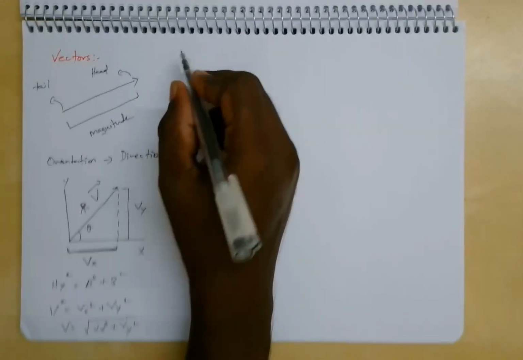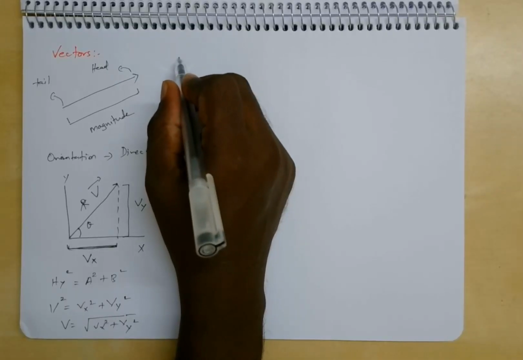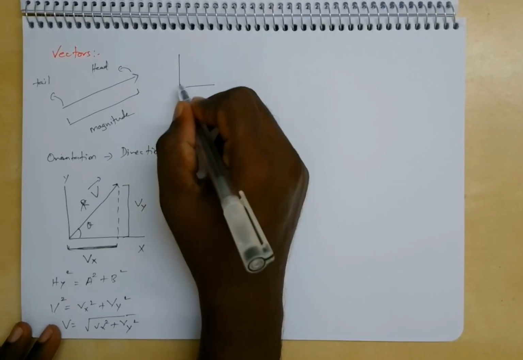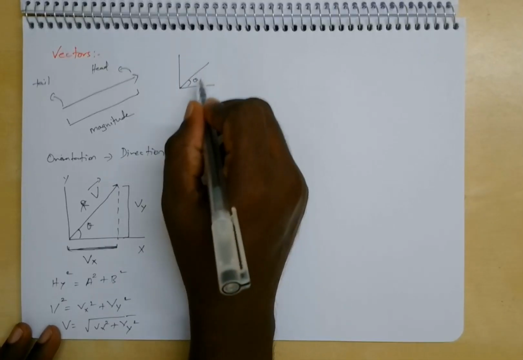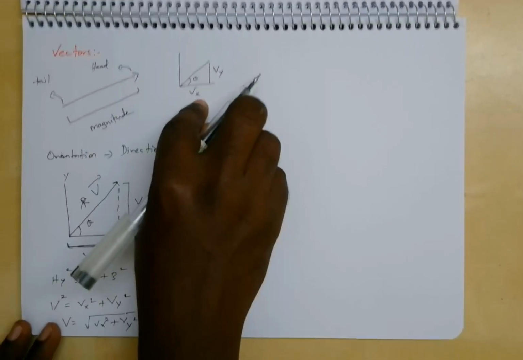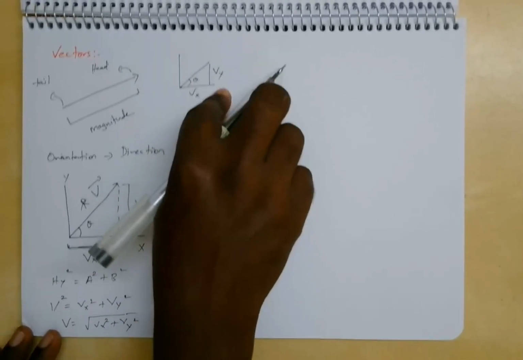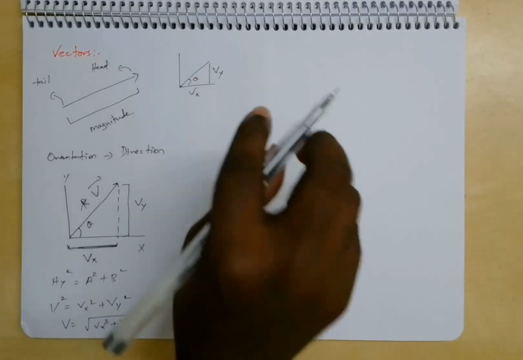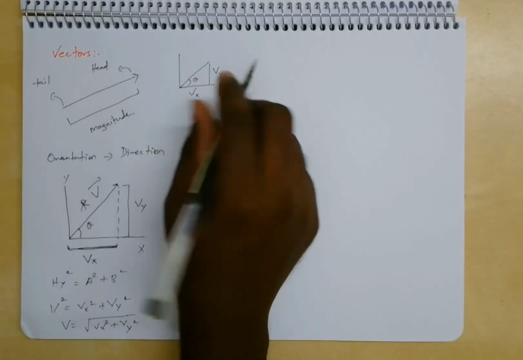Okay. Then how to find the direction? Now let's take the same quantity. This is theta, and this is Vx and this is Vy. They are nothing but the x component of the vector and the y component of the vector. Okay. Now what is tan theta?